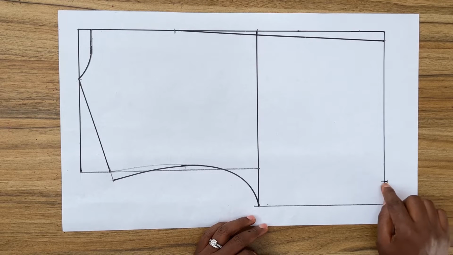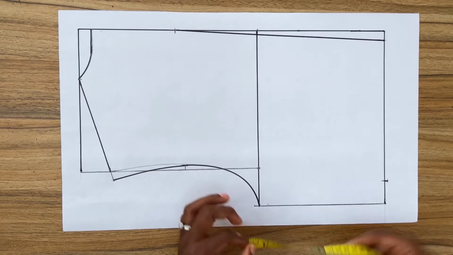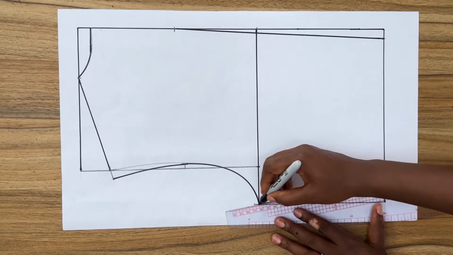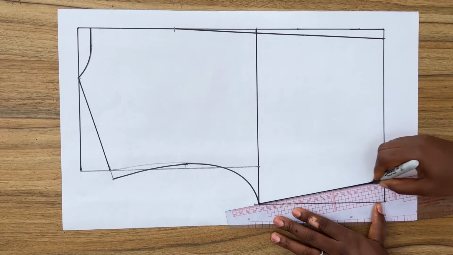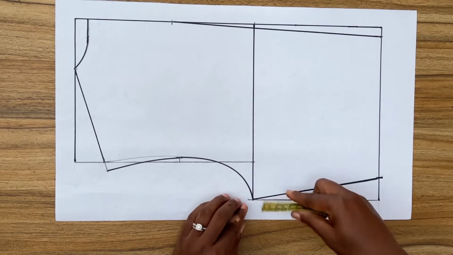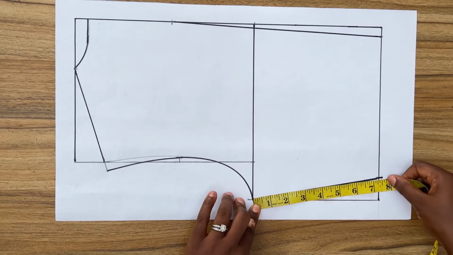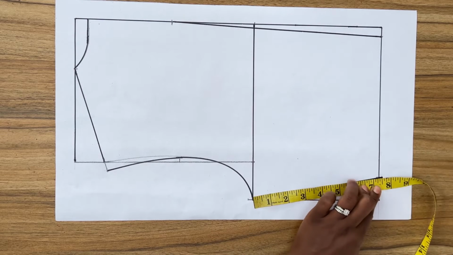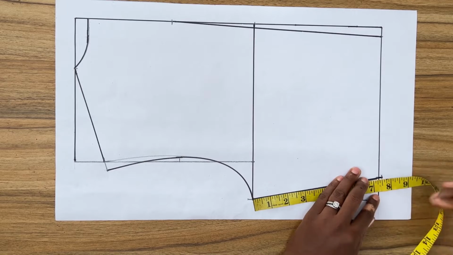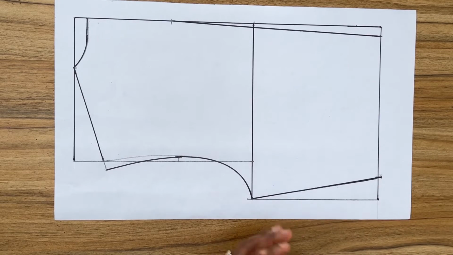Remember, I came down from this point 3/16 inch. So now I'll connect this point to this point. So I'm going to just double check to make sure it equals my side seam. And it does. Okay. So next we're going to plot the darts.